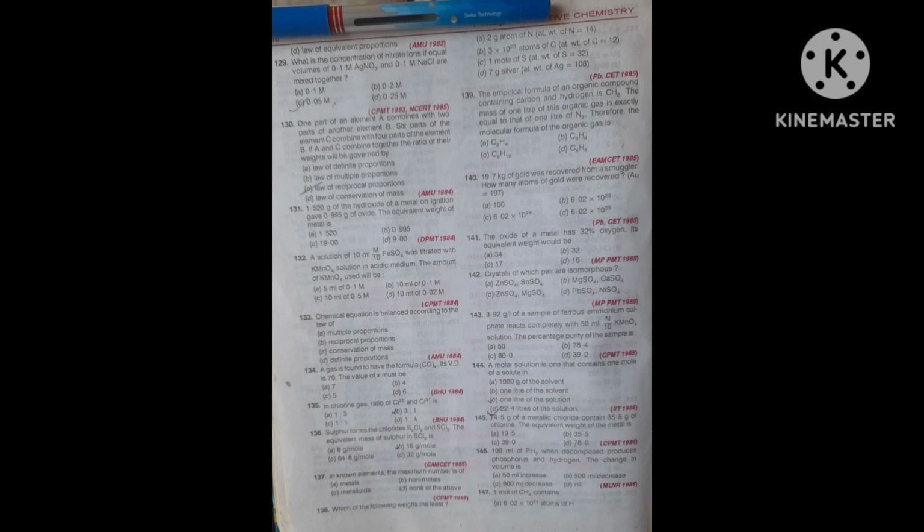According to this equation, N1 is equal to 2 and N2 is equal to 10, because in the final balanced equation, 2 KMnO4 means 2 molecules, and plus 10 FeSO4, that is N2.